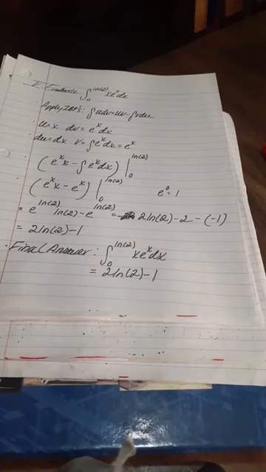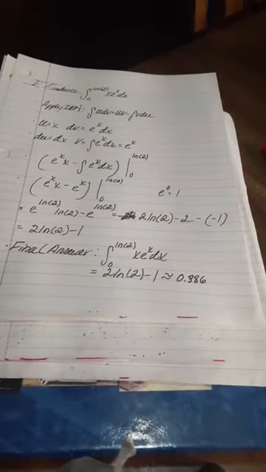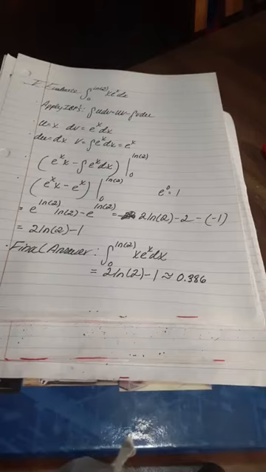That's 0.386. If you want to write it as a decimal you can, but you don't have to. And that would actually be the answer for number 5.